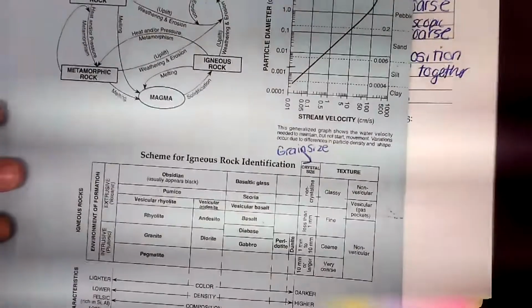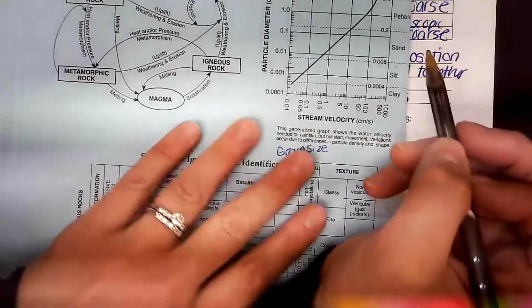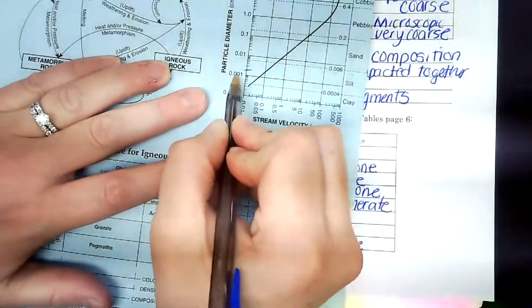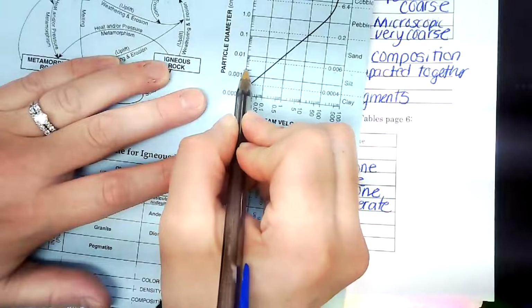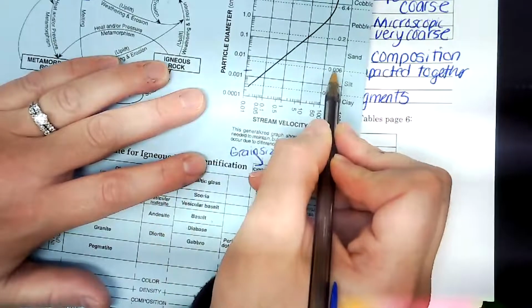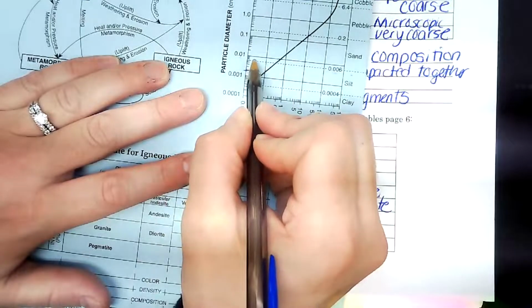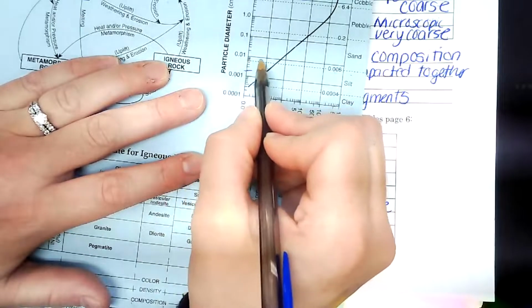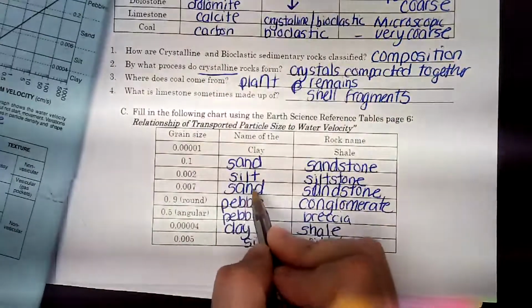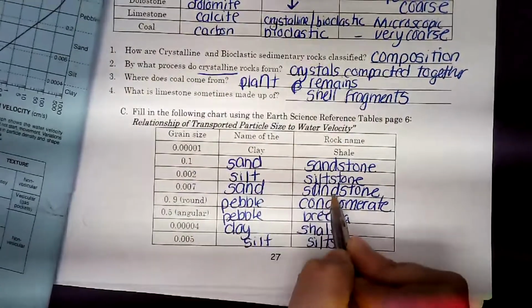And the next one was 0.007. You could have done this, wait, was it 0.020? So that's down here, here's 0.001, so 0.002, 0.003, or you can see that 0.006 is the dotted line. So 0.007 is right above that dotted line, and that makes it sand. So again, sand, which makes sandstone.